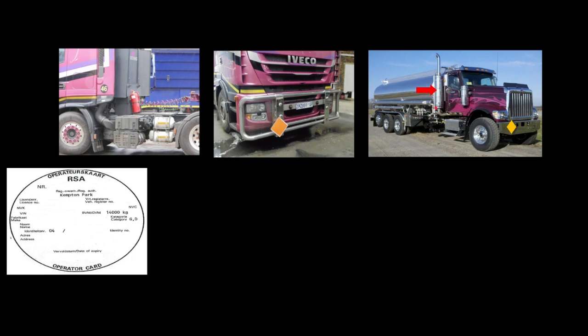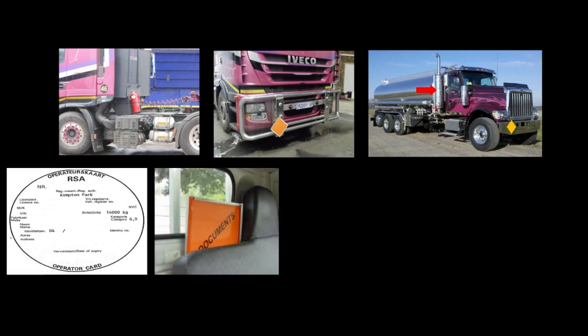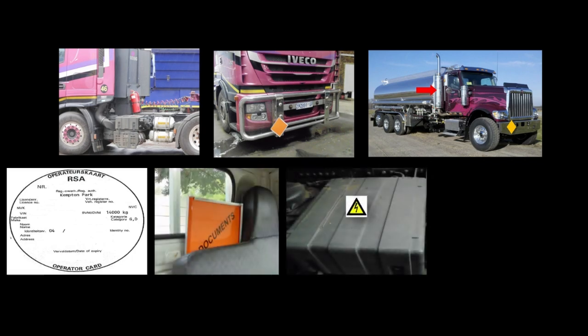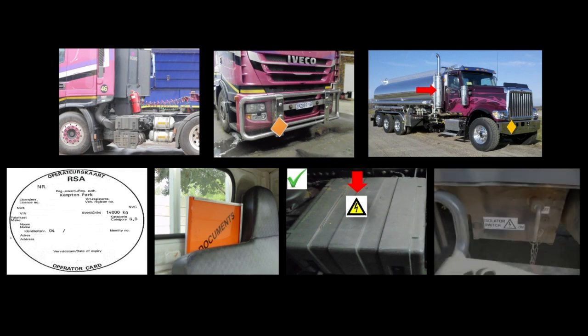Again, here's your operator card. There's your document holder for the designated space. There is your battery isolator switch. This is to make sure that we can switch off the vehicle at any time in case of an incident.